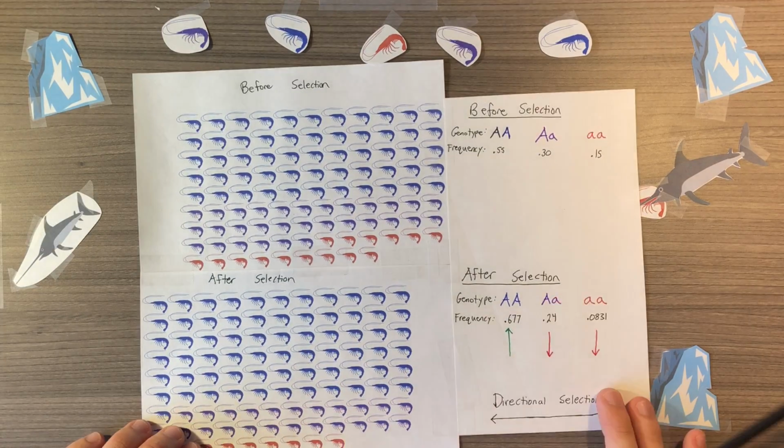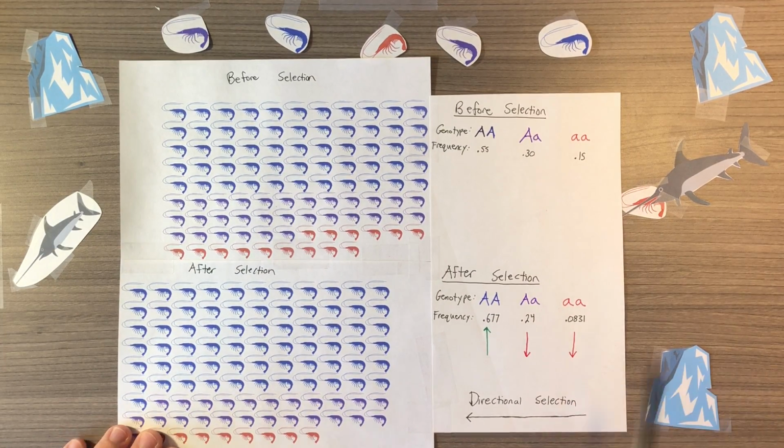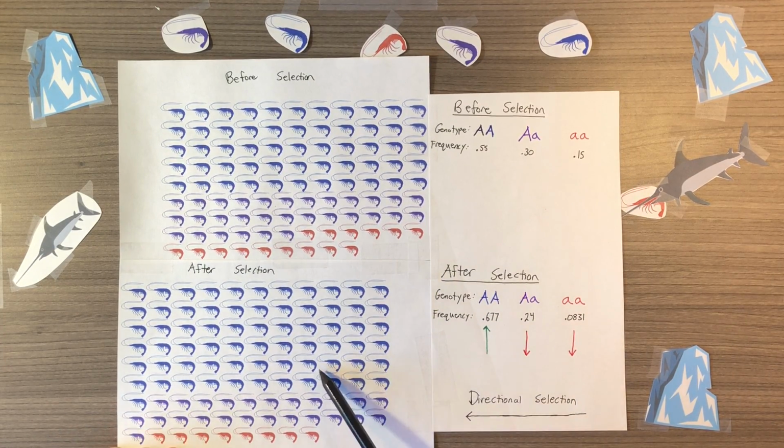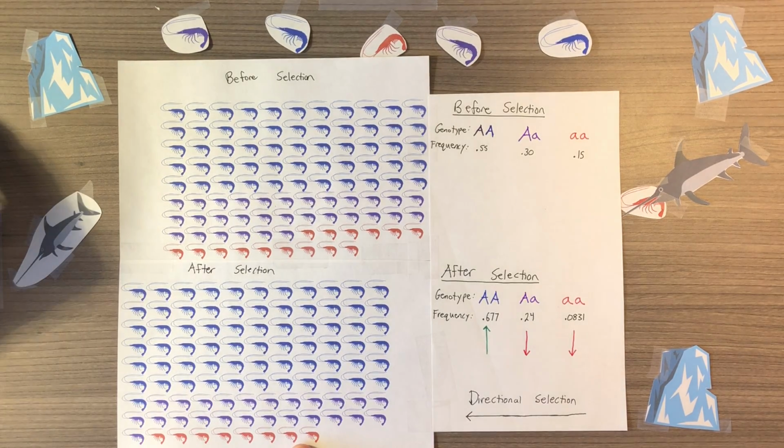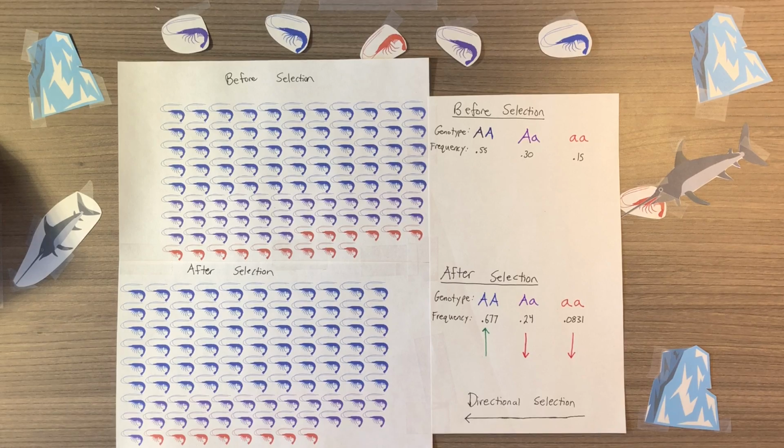Now, looking at a comparison of the original population and the population after selection, we can see that the blue phenotype increased, as indicated by the green arrow, and the purple and red phenotypes decreased, as indicated by the red arrows. This is an example of directional selection because we can clearly see that in this population, one allele was favored over the other. What this means is that if this type of selection continued, we would expect to see the frequency of the blue phenotype increasing while the frequencies of the purple and red shrimp decreases. Eventually, we could even see one of the genotypes completely disappear from the gene pool, and we would no longer see that color of shrimp in the population.